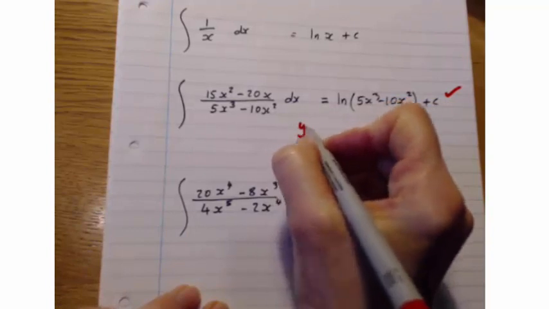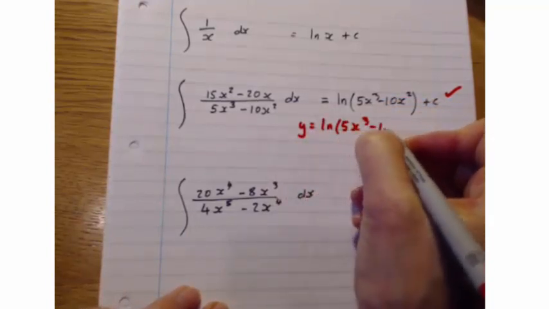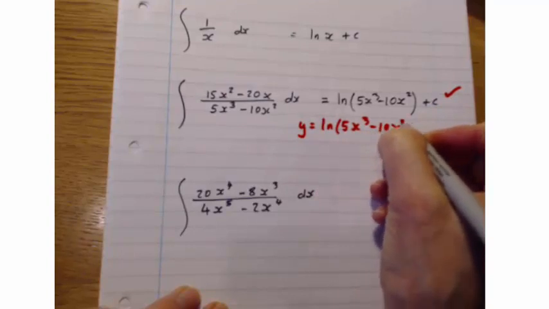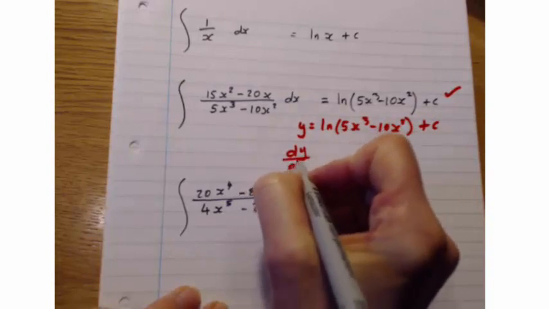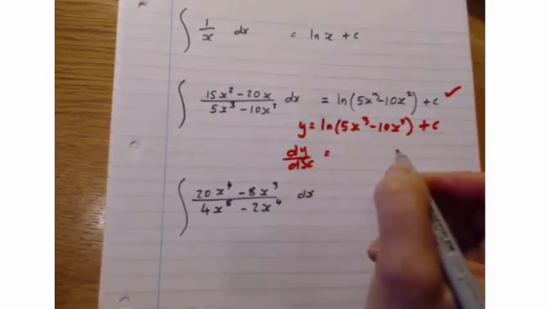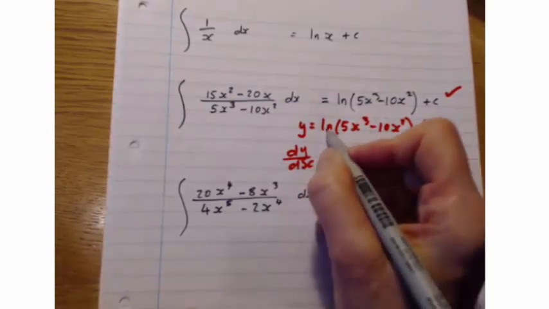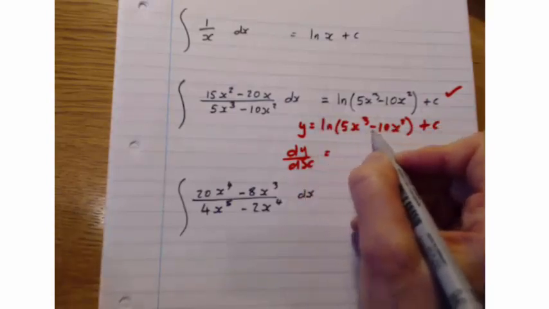So let's now check that. If y equals ln of 5x to the 3 minus 10x squared plus c, then what is dy by dx? Well, we know that plus c is going to go away. It has no x term, so it differentiates to zero. So now we go back to what we did on the previous page. What's the differential of this?